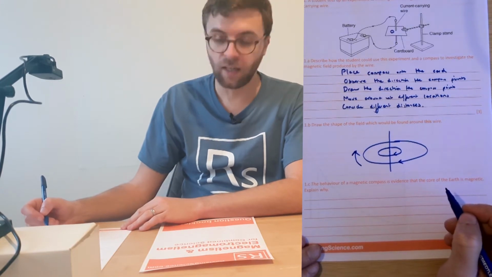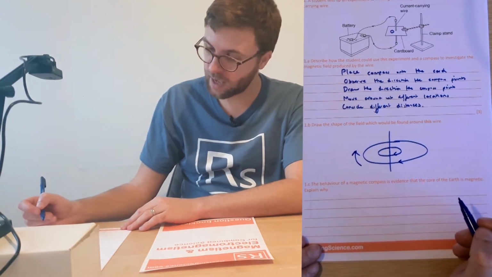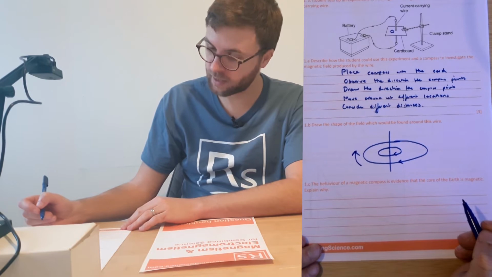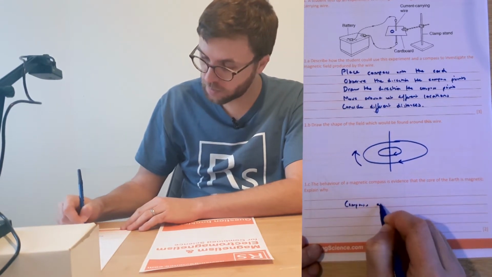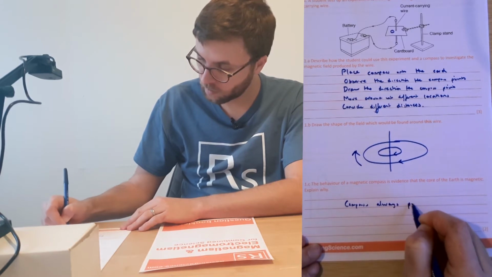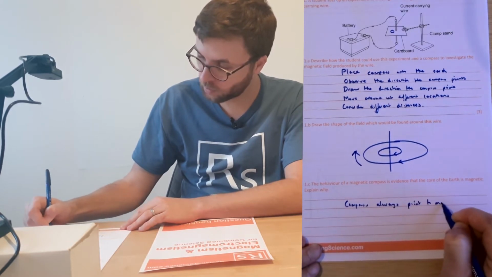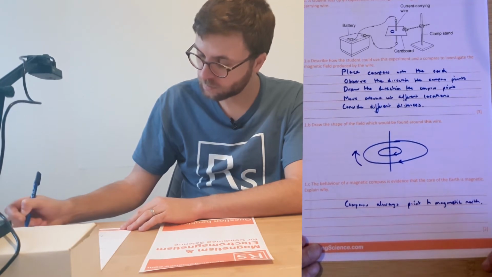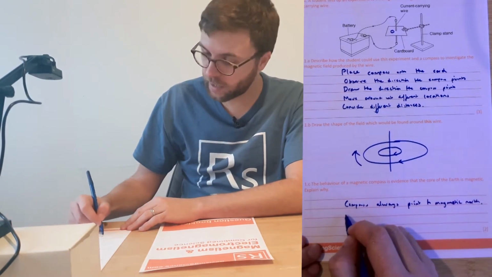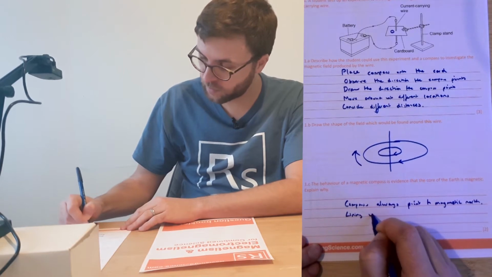Part C. The behaviour of a magnetic compass is evidence that the core of the Earth is magnetic. Explain why. Well, a compass will always point to magnetic north. And this is because it's lining up with the Earth's magnetic field.